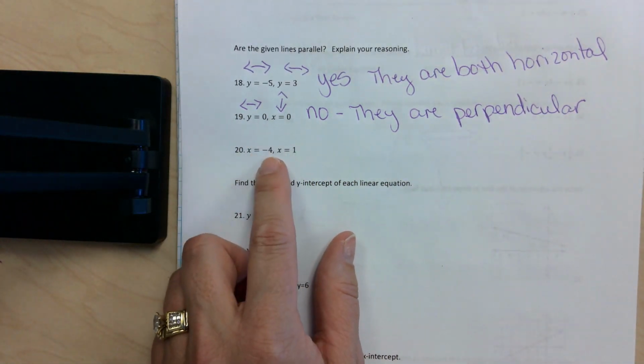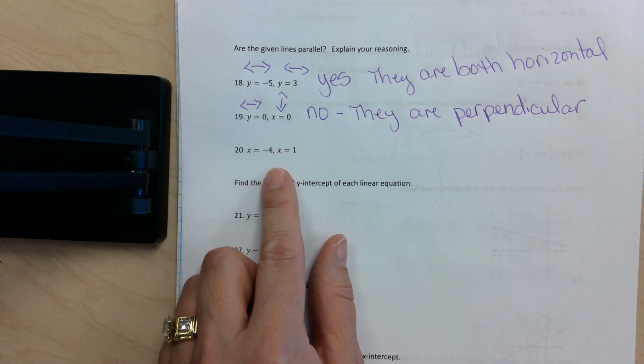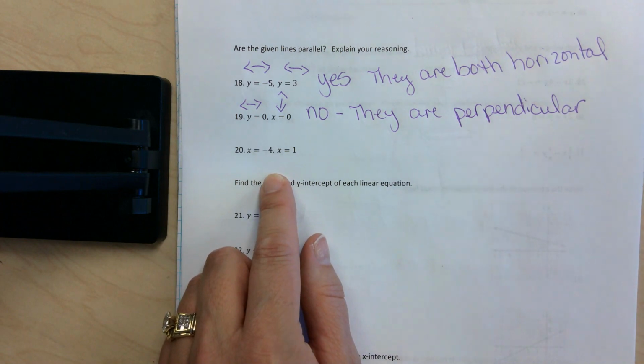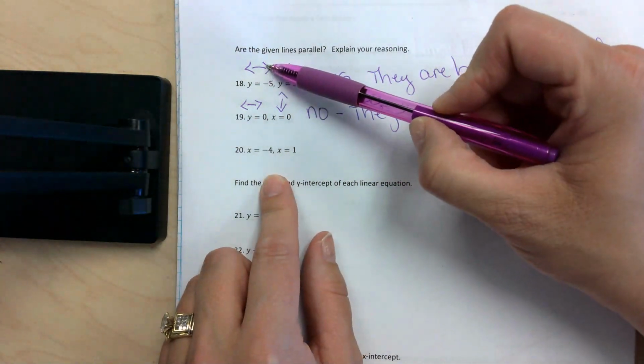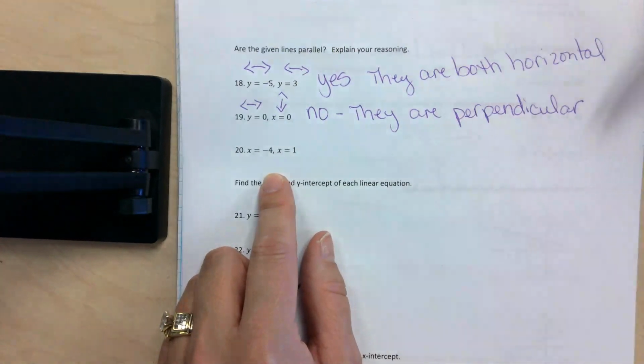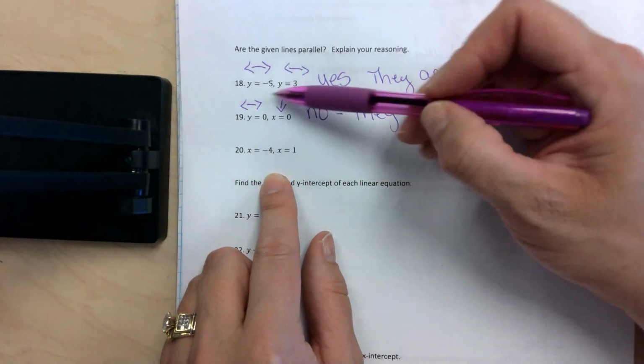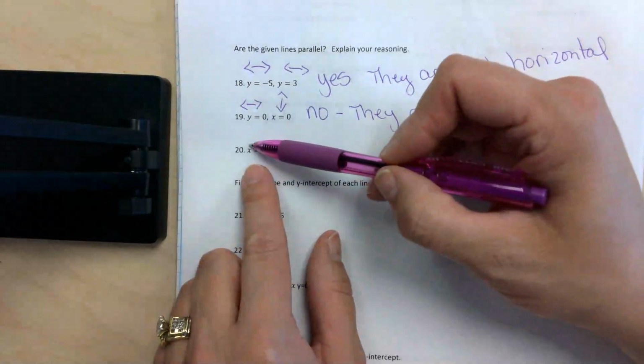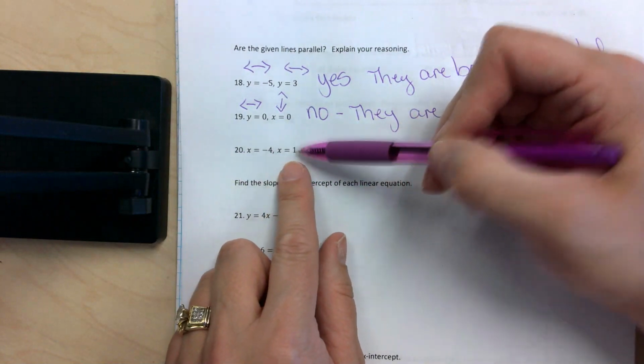Yeah, I'm okay with that. If you want to graph it just to be super certain, or if you can look at it and say, well, these are both horizontal, they're parallel. One's horizontal, one's vertical, those are going to cross. What about x equals -4, x equals 1?